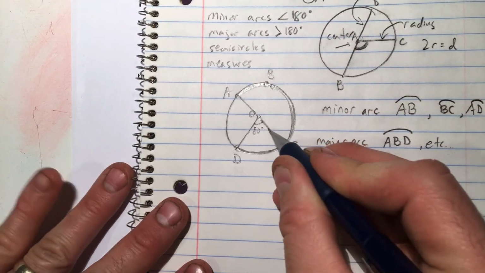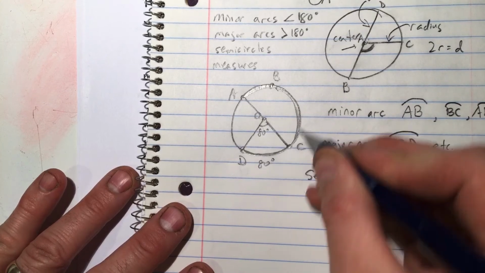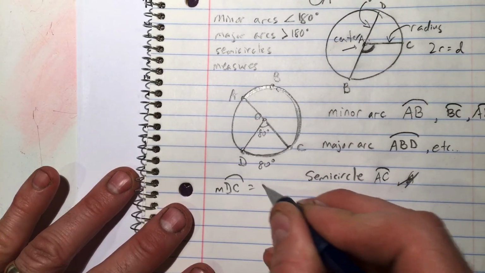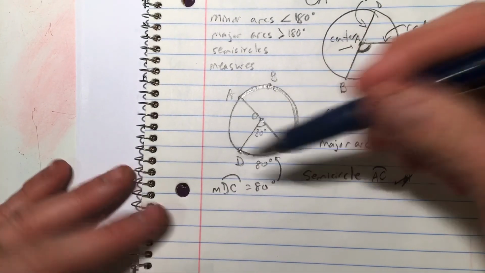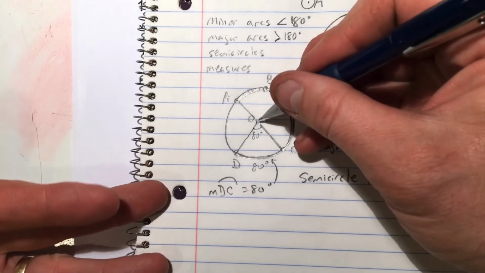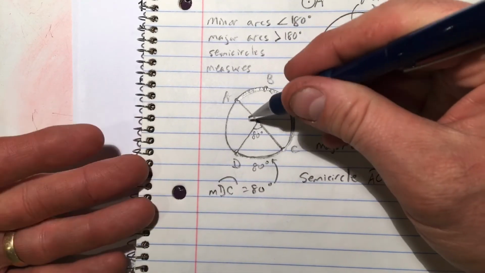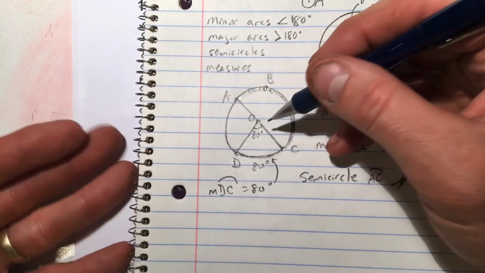Well, if that's 80 degrees, then we actually say that this arc is 80 degrees of the whole thing. We would actually say the measure of arc DC is 80 degrees because that's 80 of the 360, which is kind of cool. It's the exact same thing. This is 180, arc AC is 180. This arc right here is 100, arc AD would be 100.